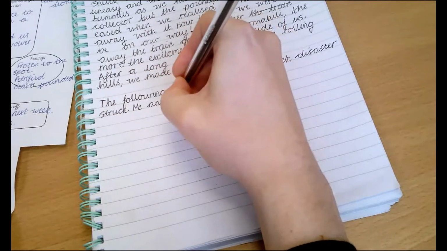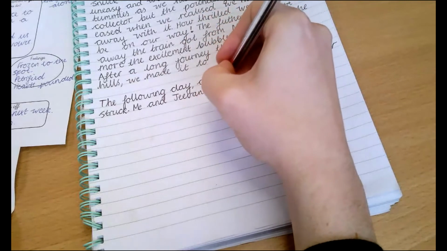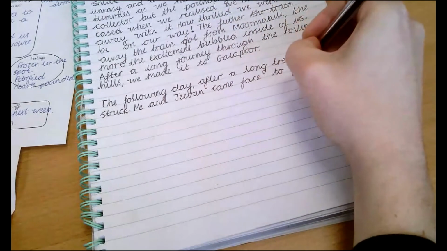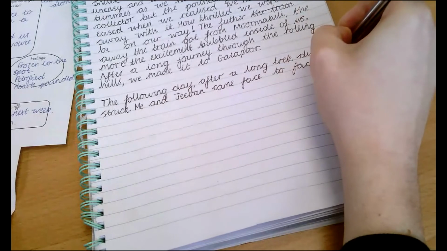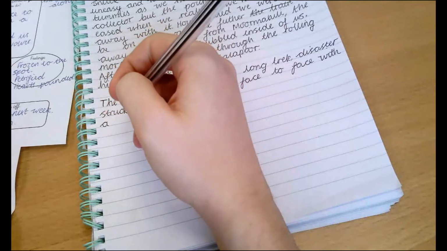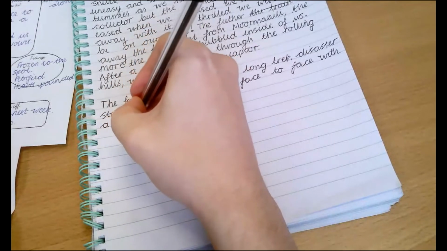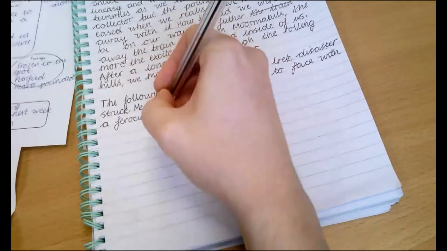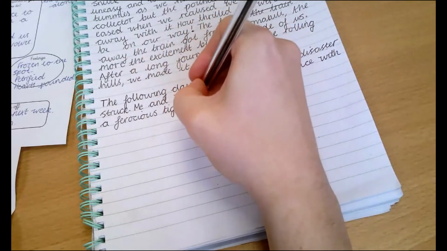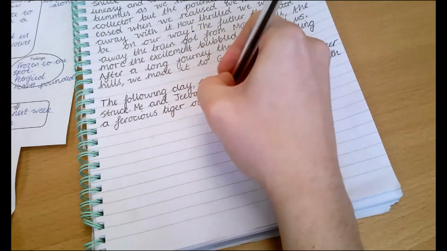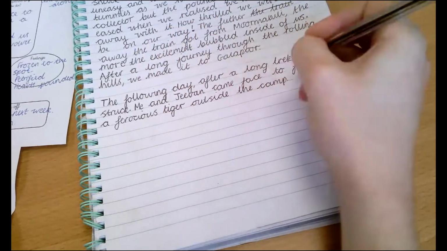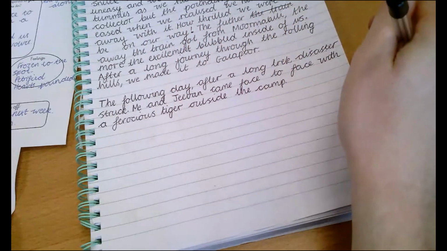And she'd probably say me and Jeevan instead, wouldn't she? Okay, it's quite informal. Me and Jeevan came face to face with. Now, do I want to use an adjective to describe a tiger? Yes, I do. I'm going to describe him as a ferocious tiger. Terrifying. Creating this picture that this is a really scary situation for them to be in. Ferocious tiger, where were they? They were outside the camp. Okay, because they were camping in the woods. Full stop.